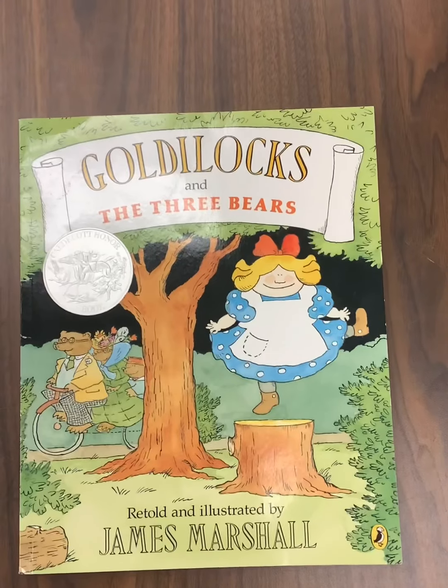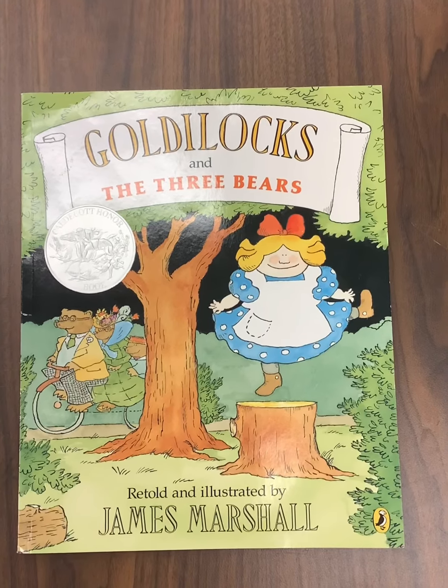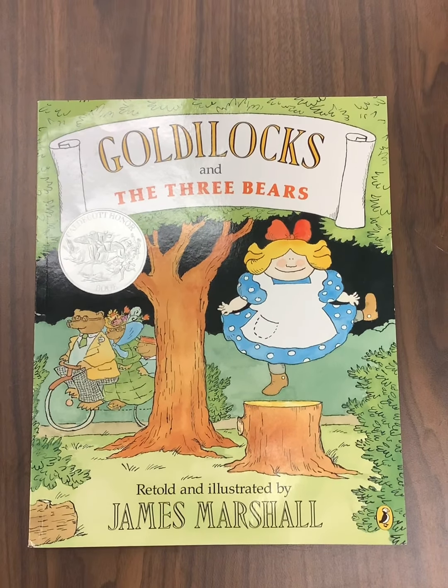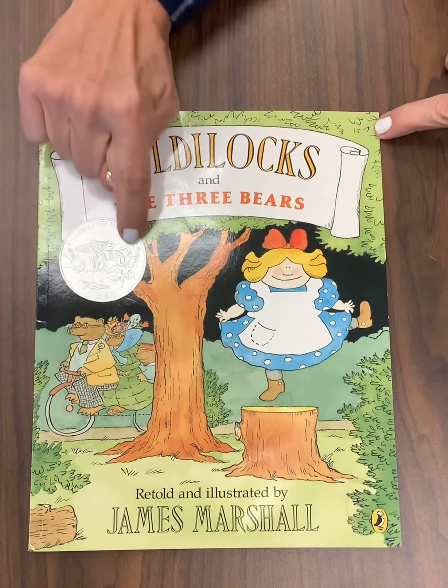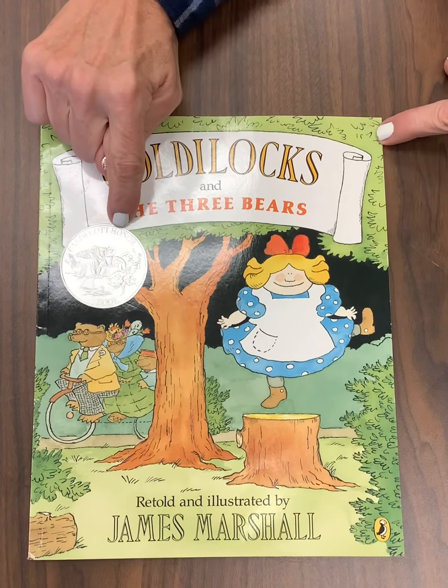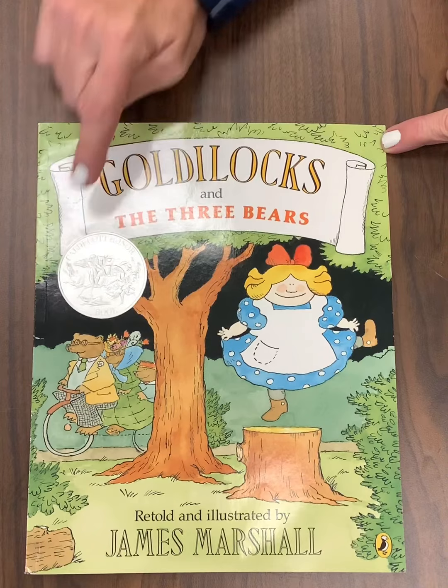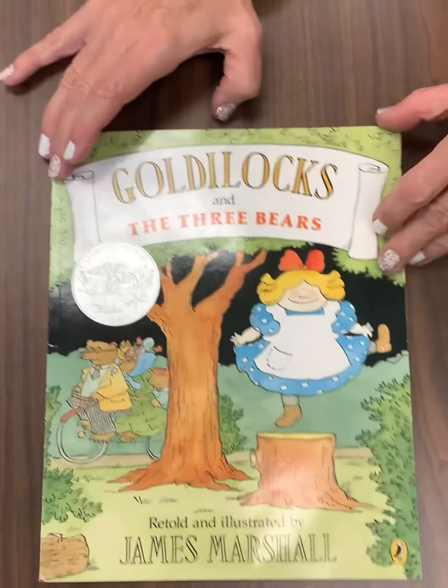Kindergartners, I'm going to attach the video of the read aloud to this one as well, so you can listen to the story one more time so you can practice listening to it before you practice your retell. Goldilocks and the Three Bears, retold and illustrated by James Marshall. This one has a special award called the Caldecott Honor, which means it got an award for the writing and the pictures.